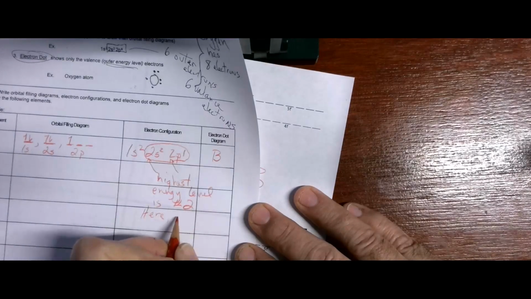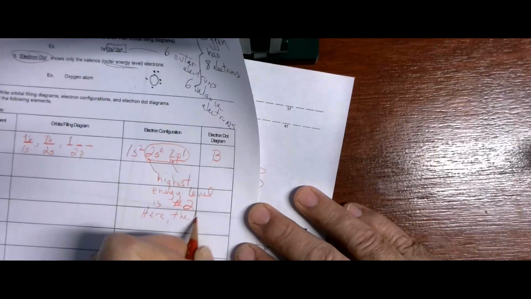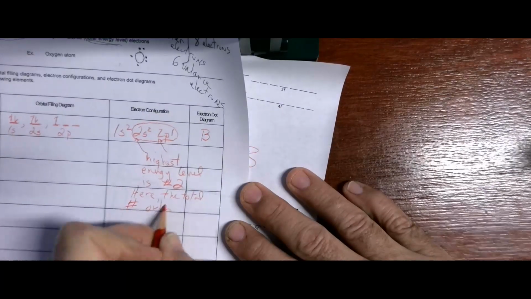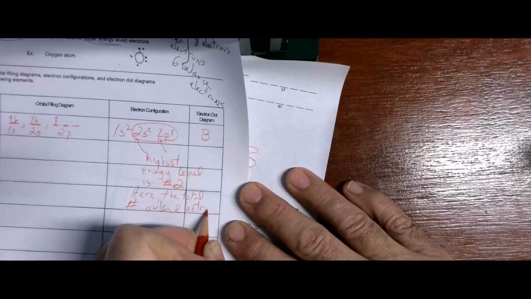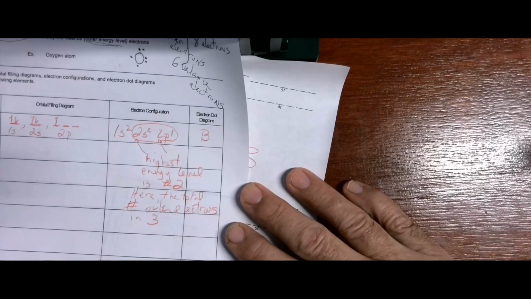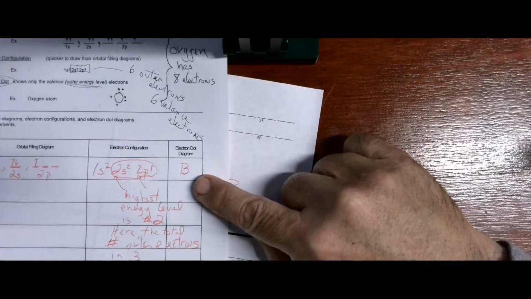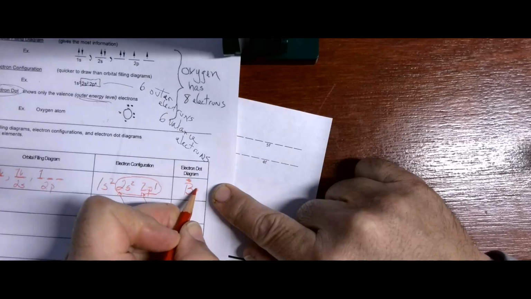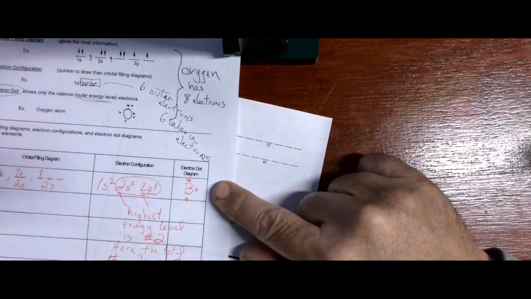Here, the total number of outer electrons is 3. So I'm just going to have to take this boron diagram and draw 3 dots around it. So it'd be 1 on top, 1 to the right, and 1 on the bottom, and there you go.